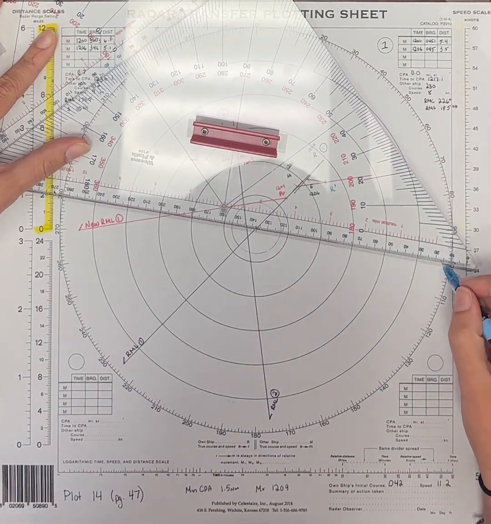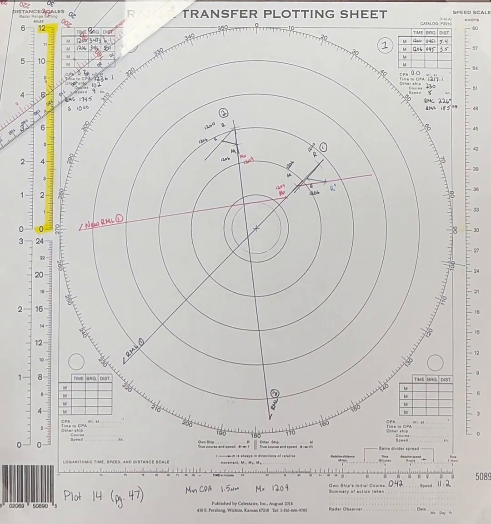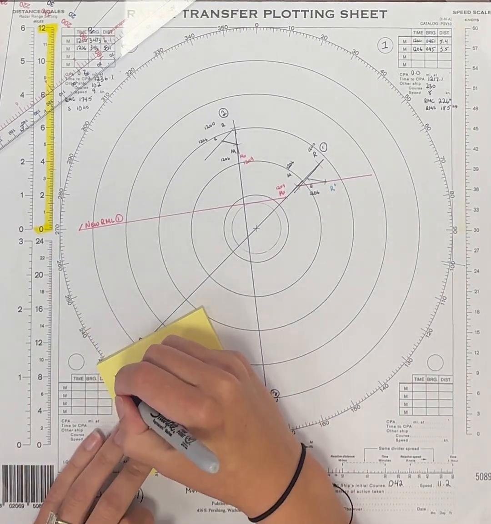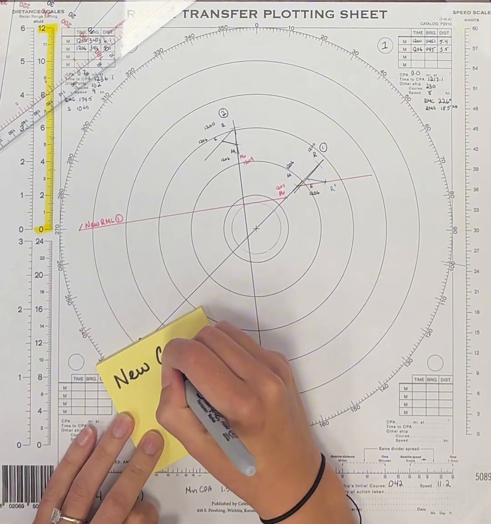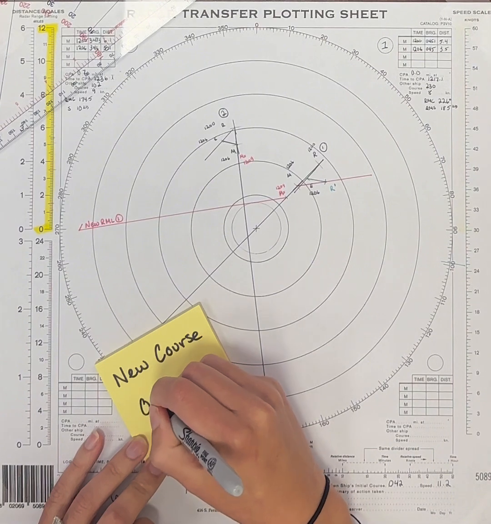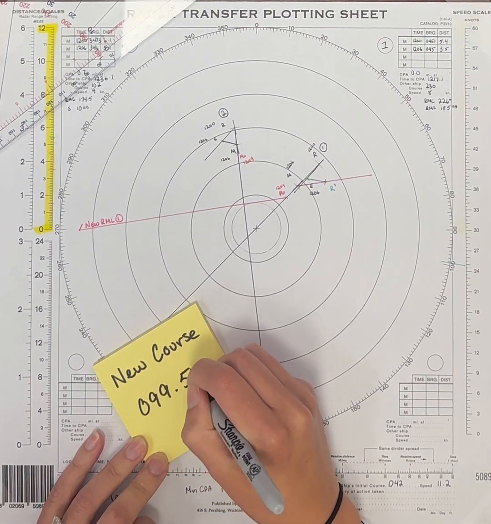So looking at what I measure out, I measure a new course of 099.5 degrees. Again, this is a question mark. We're not 100% sure if this will work for every single target. That's why we're going to get into the new phase of why multiple targets is a little bit more work.